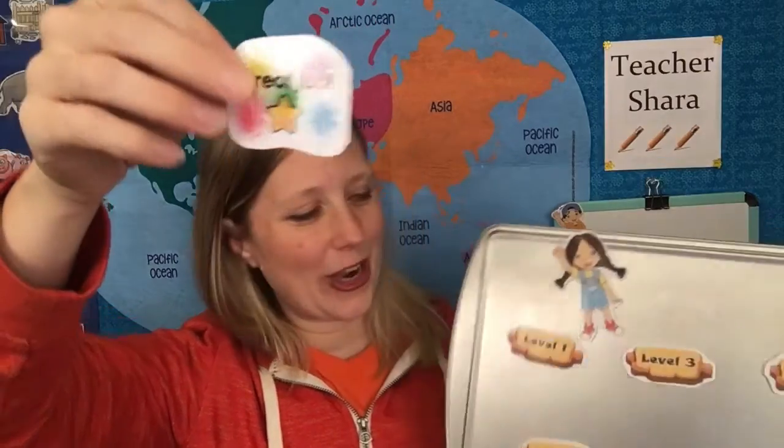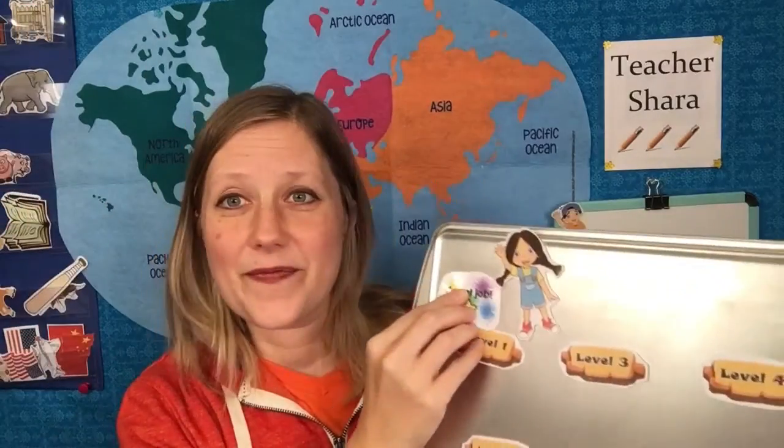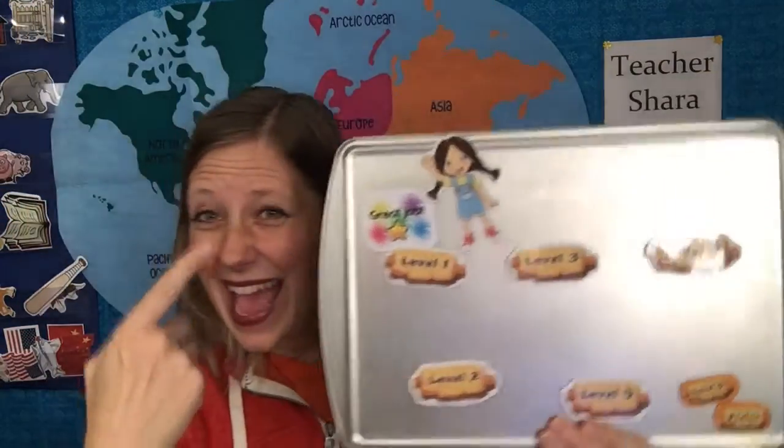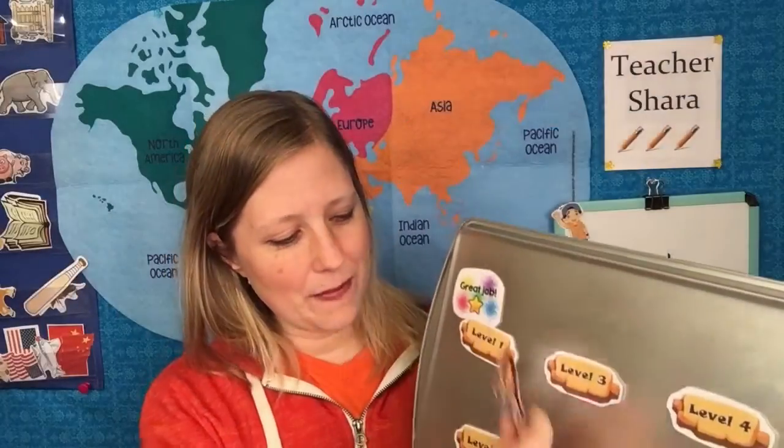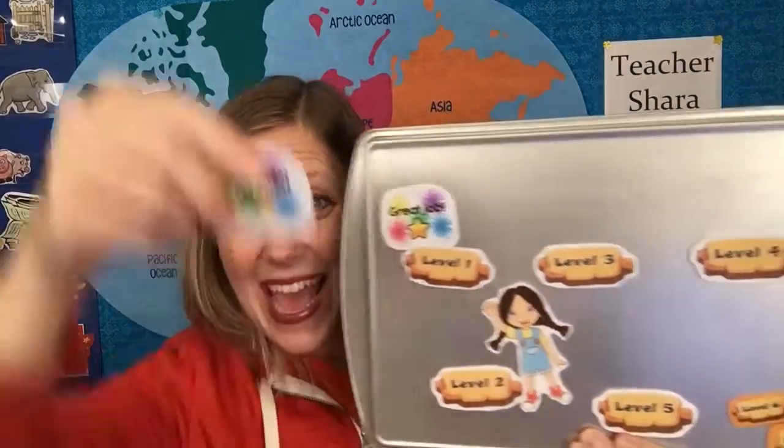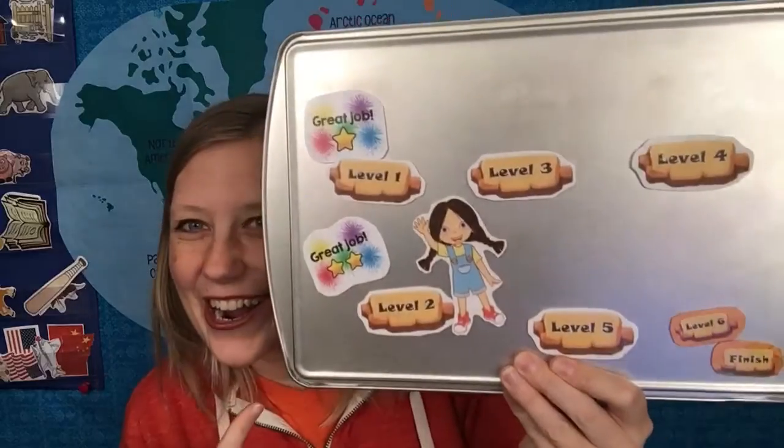So what I've done is I've printed off all of these stars that are in the files on some Facebook groups, if you're a part of those. And then I will do that. Yay, you earned a star. And then Meg moves through, and yay, you earned a star.